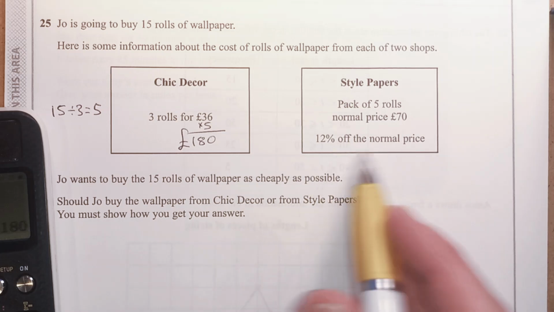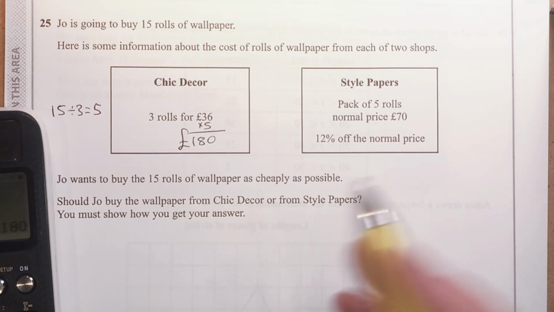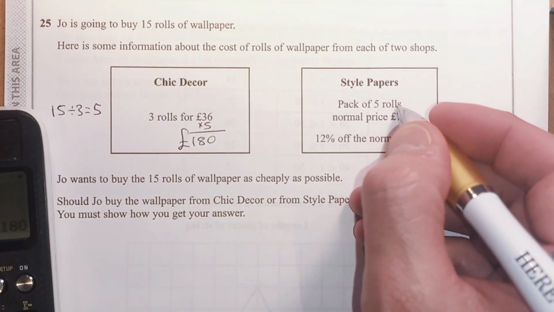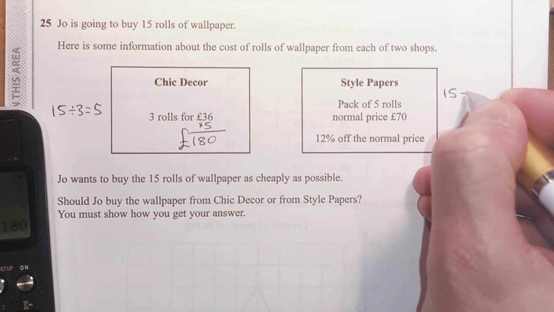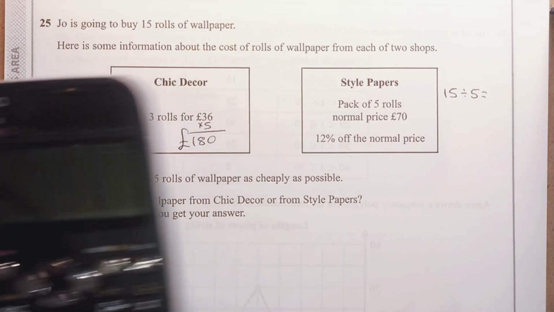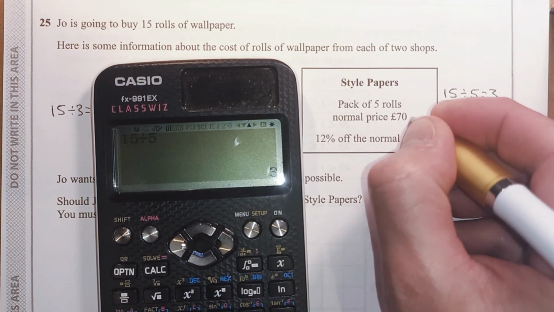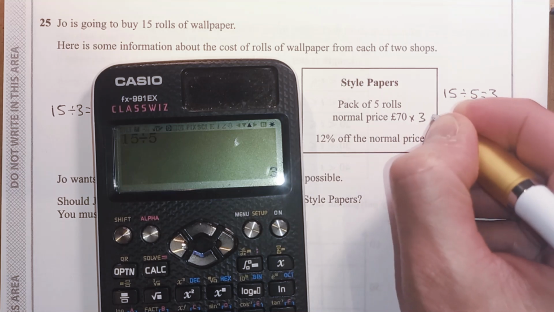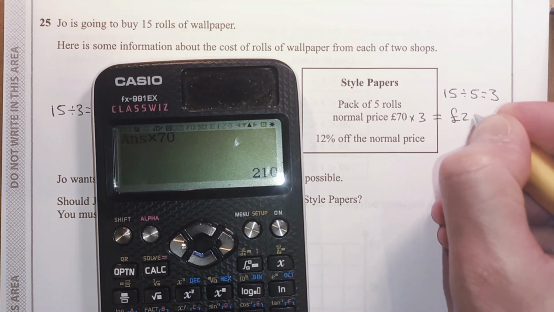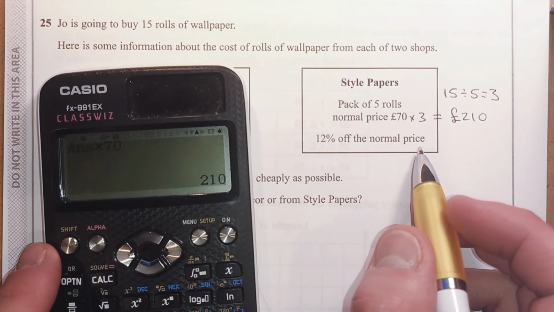Now, we've got 2 bits going on here. We've got the 12% off, but we've also got to work out how many packs we're going to buy. You can do it either order. I'm going to do the packs first, I think. So if we've got a pack of 5 rolls, I want 15 divided by 5 so that I know how many packs I need. 15 divided by 5 is 3. So I want 70 times 3, which is £210.